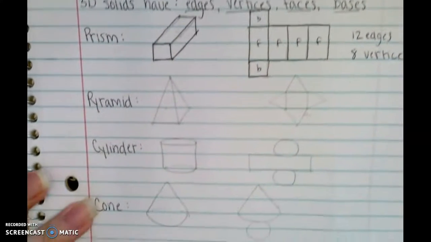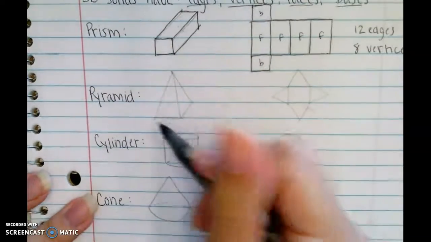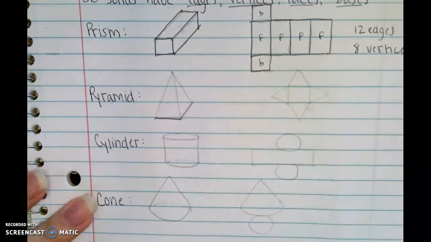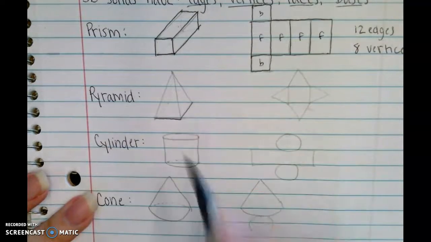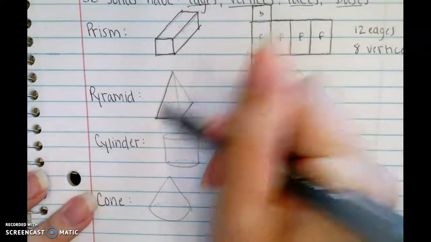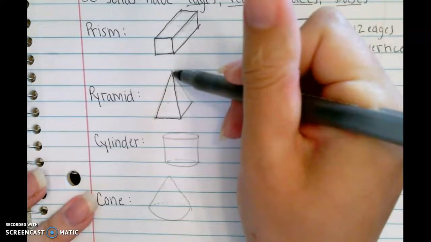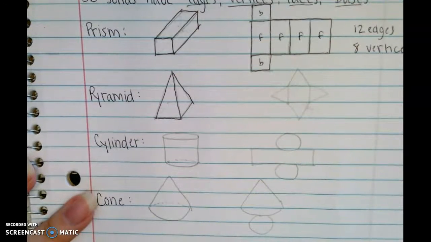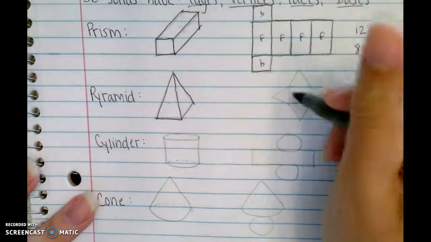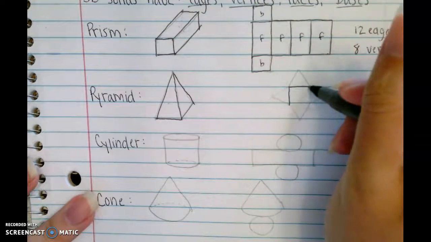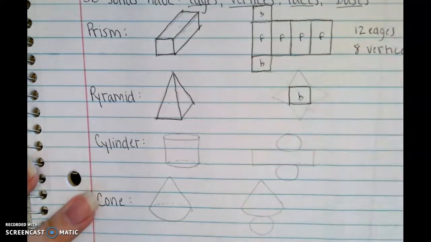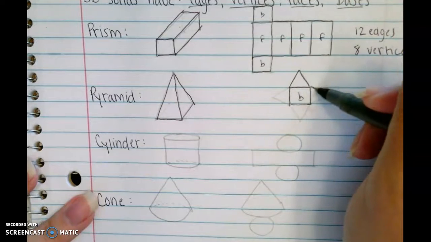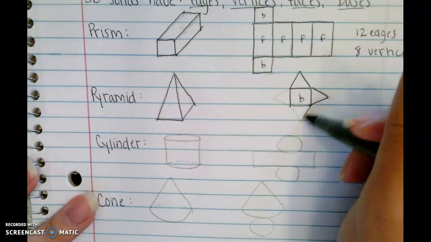For the pyramid, we have one base, which is on the bottom of the shape, and we have the faces that make up each side. When you flatten this image out, we have the square base, and then each face would fold down into triangles.